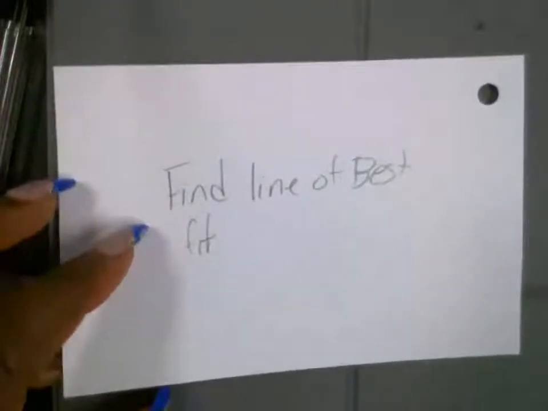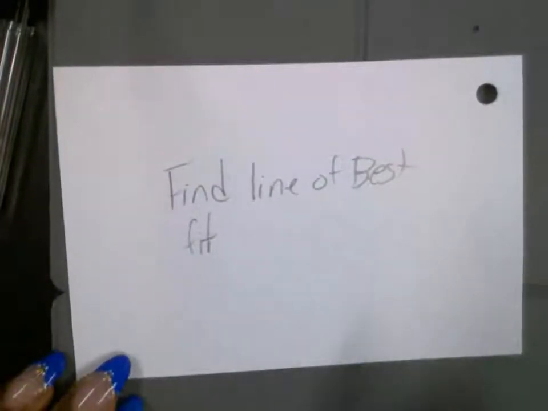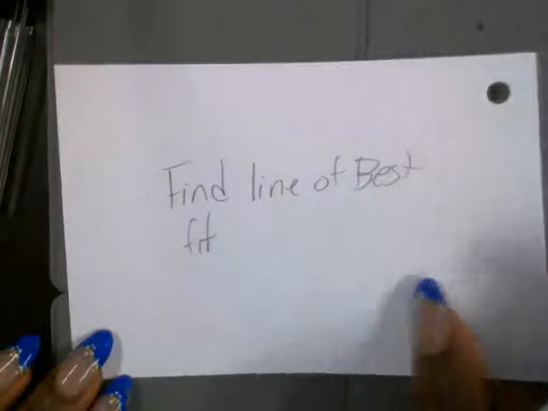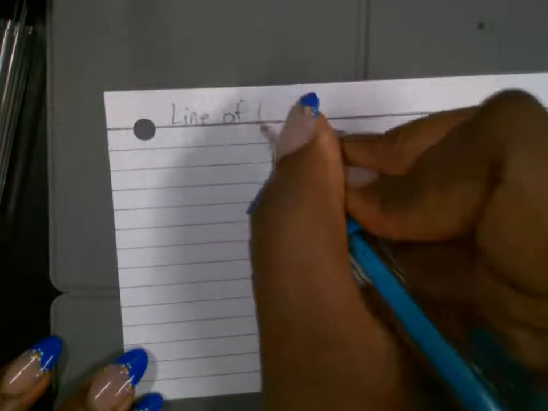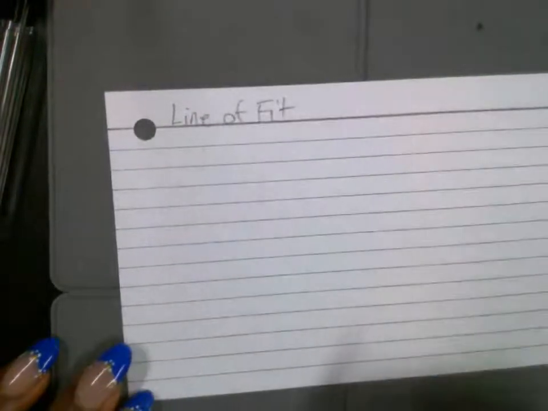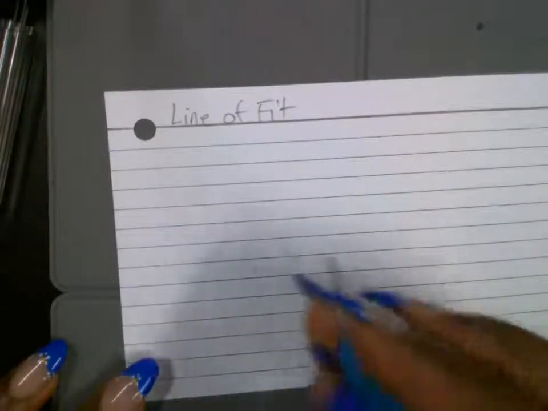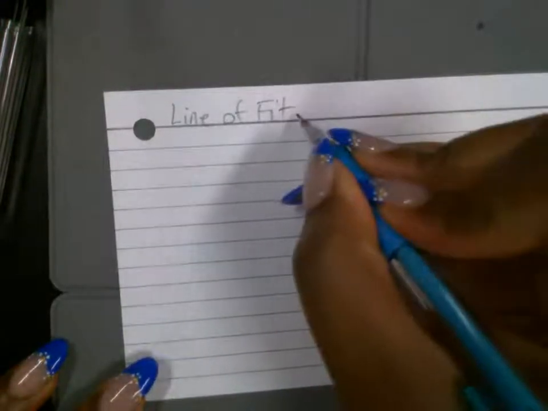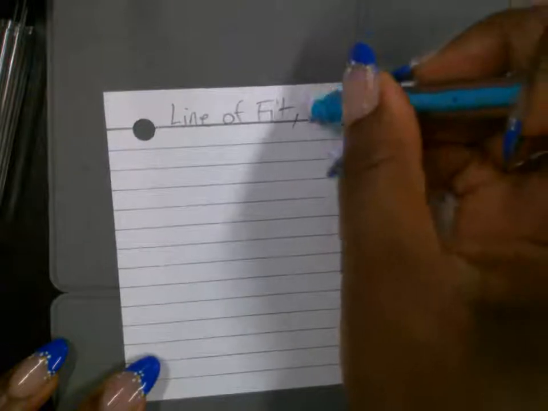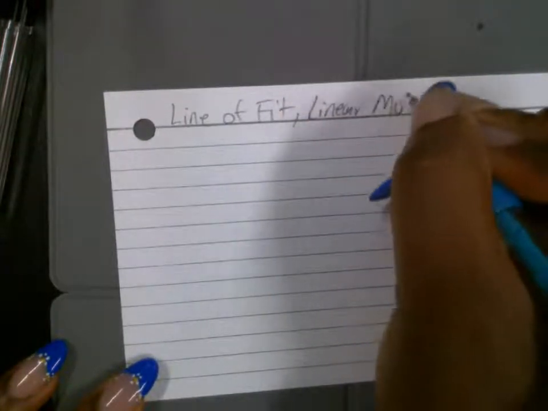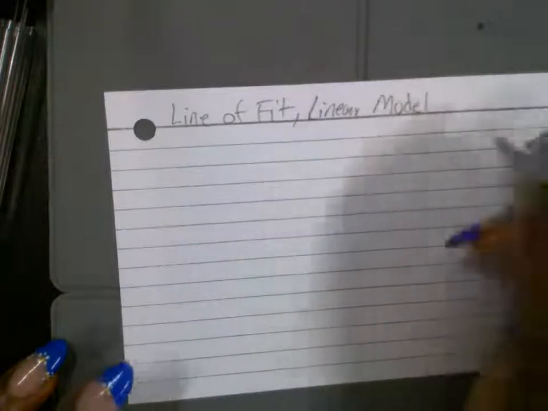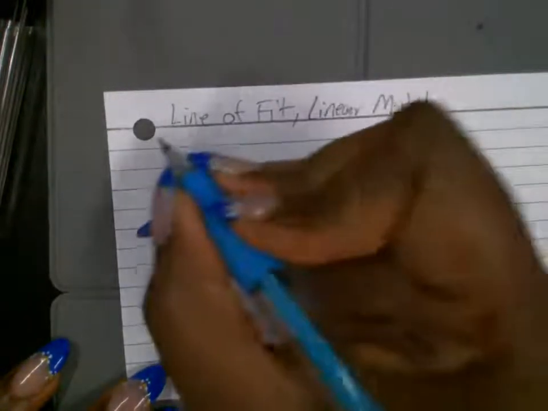Okay. Line of best fit. Your line of best fit is the line that best describes the scatter plot. You can say it's line of best fit, linear model. They all mean the same thing. Line of best fit, let me write it. Linear model. They all mean the same thing, okay?